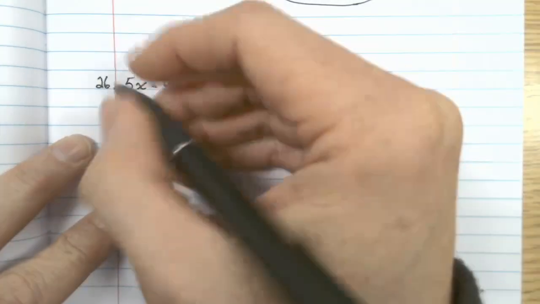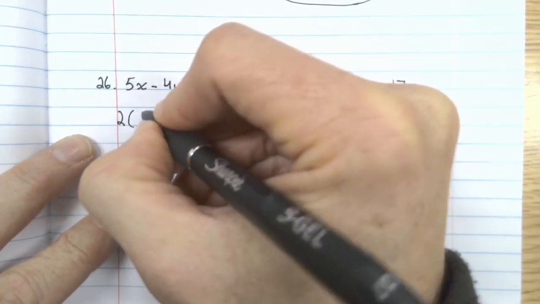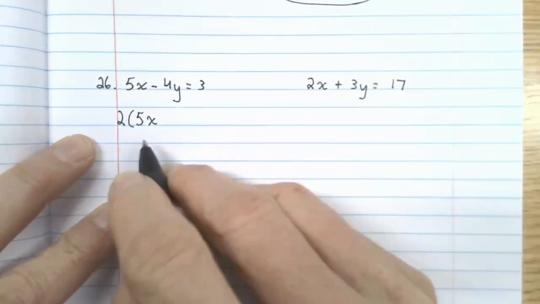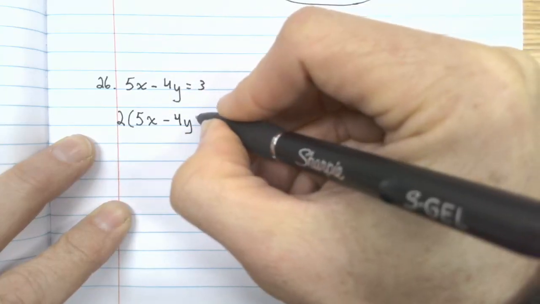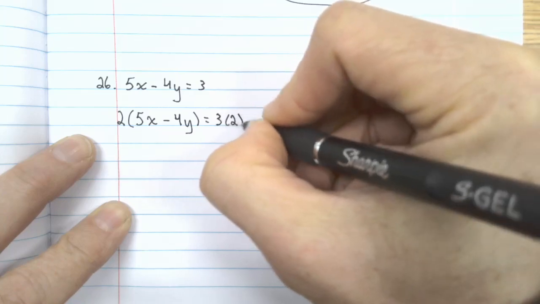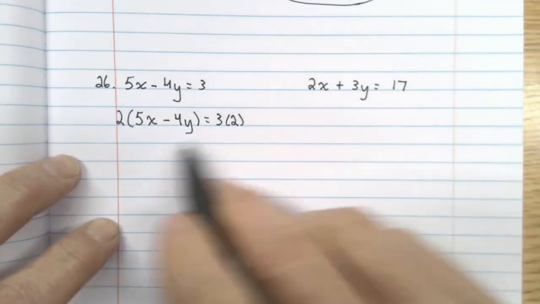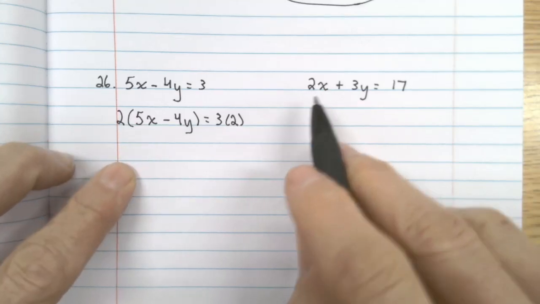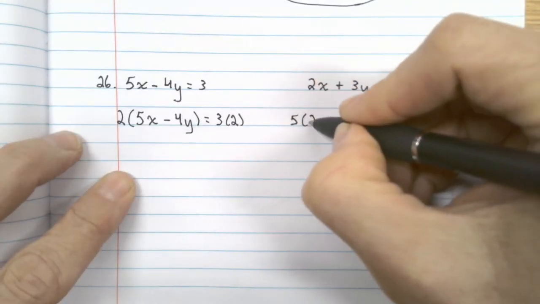Okay, so what I'm going to have to do is multiply everything on this side by 2, because that way I'm going to get a 10x, which is what I want. And then I'm going to have to come over here to this equation. And remember, I want a 10x, because I want to eliminate the x's. So I'm going to have to multiply everything by 5 on this side.